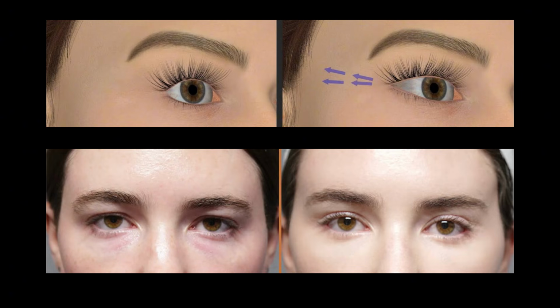And I highly recommend individuals, obviously I'm not a doctor, but I recommend individuals to pursue or learn more about canthoplasty as opposed to canthopexy, because I think it's a far more effective procedure.